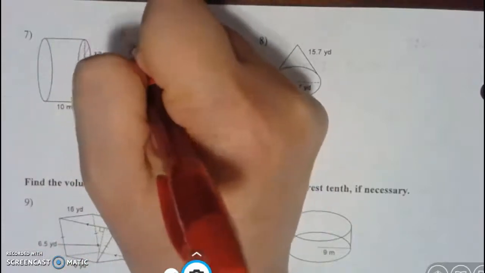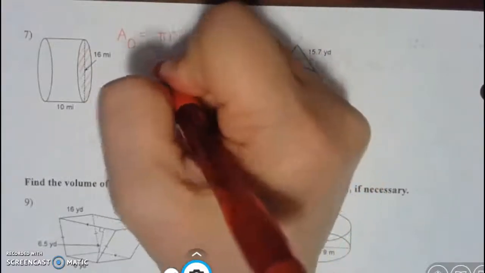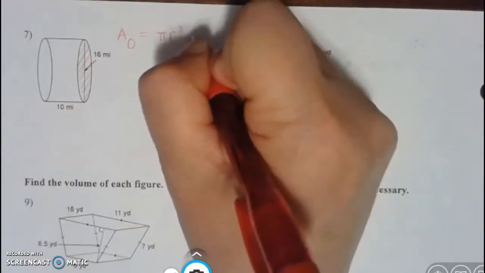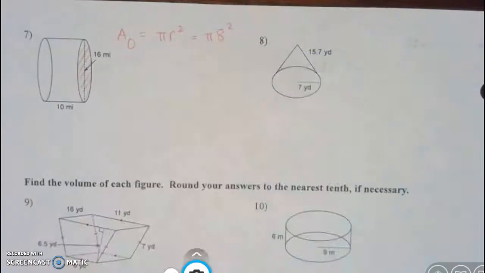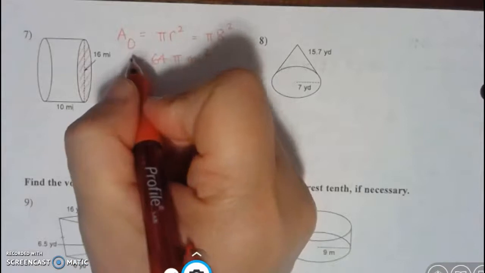Area of the circle is going to be pi r squared. What is the radius? The diameter is 16, so the radius is going to be 8. So it's going to be pi times 8 squared. So that's going to be 64 pi miles squared. Okay, so that's the circle.